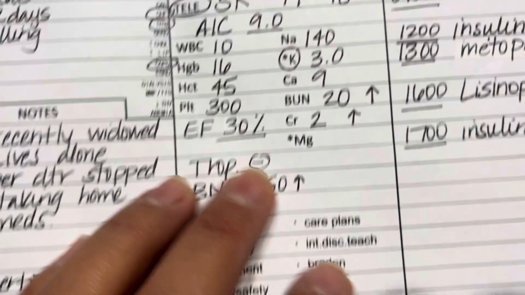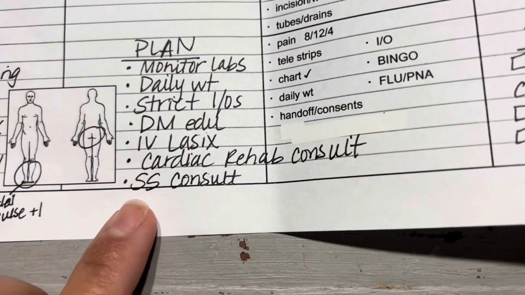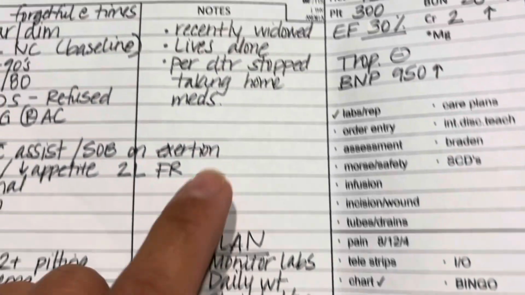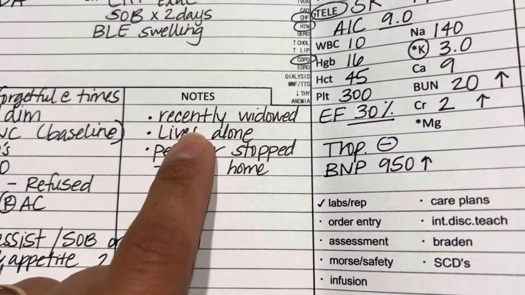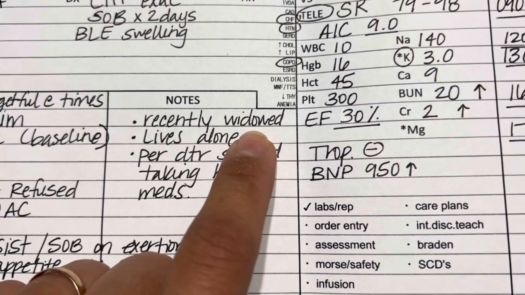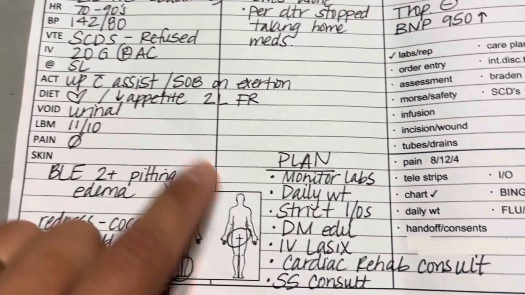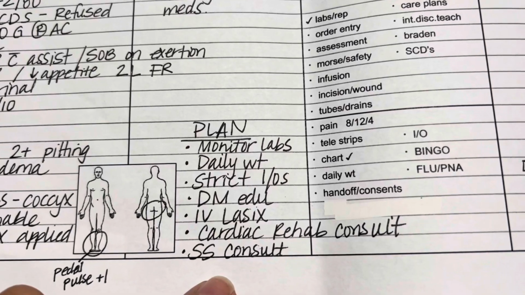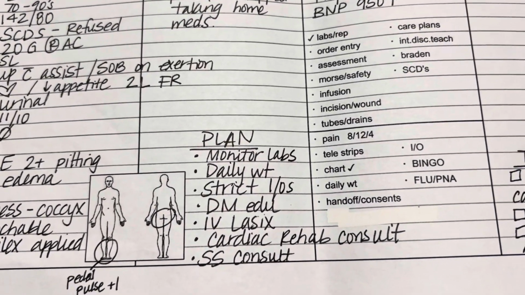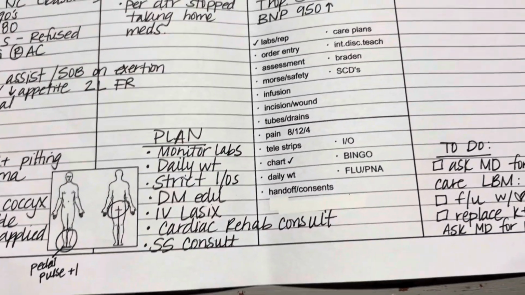It's only 30%. And then maybe we need to put in that social service consult because night shift told us that the patient was recently widowed and he lives alone. And then we're also seeing that he has a decreased appetite. That might let us know that maybe we also need to consult dietary, right? Maybe we need to provide him with something he might be interested in eating, like a shake or something.